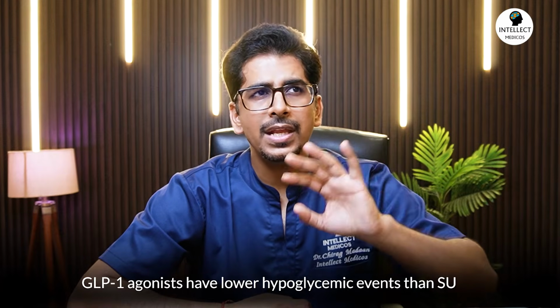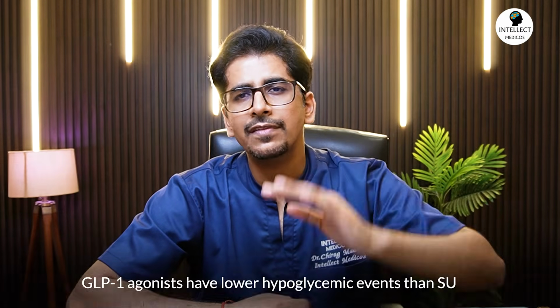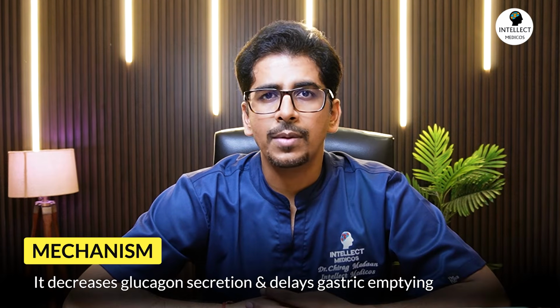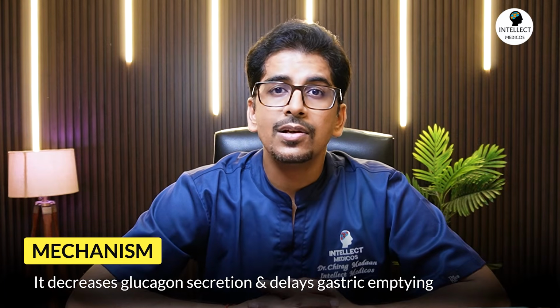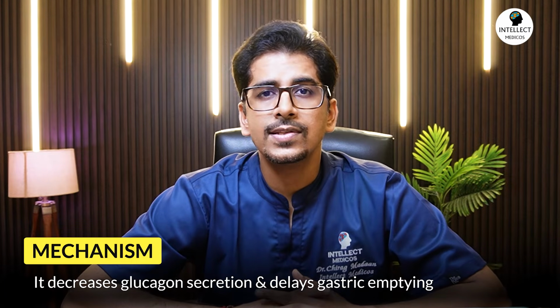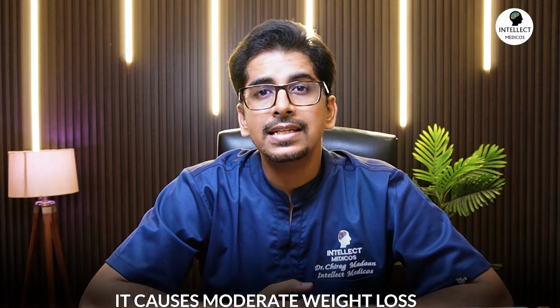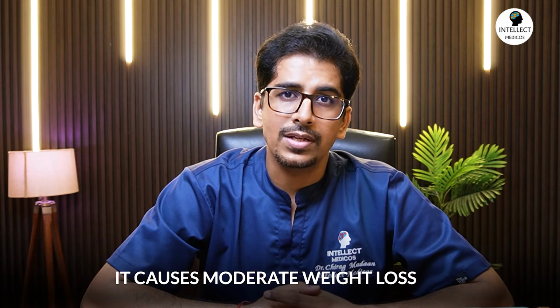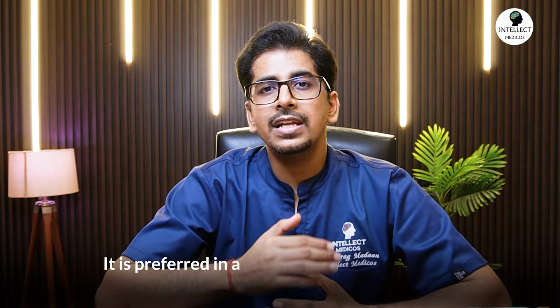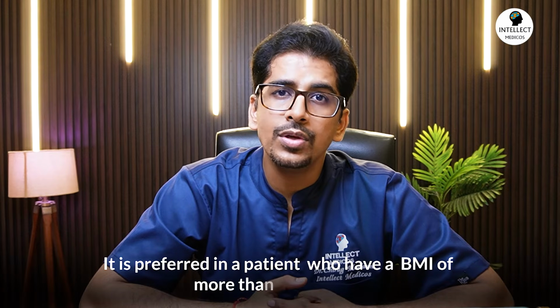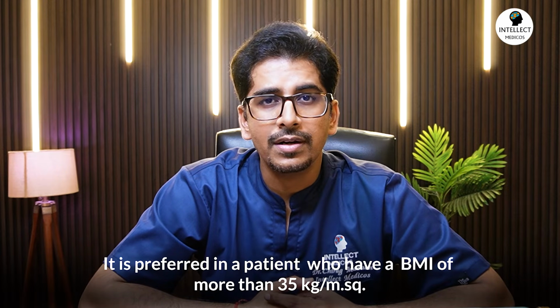And that is why many people have shifted from sulfonylureas to GLP-1 agonists, right? Regarding the mechanism, it also decreases glucagon secretion and delays gastric emptying. With all these effects, it causes moderate weight loss. And it is preferred in patients who have a BMI of more than 35 kg per meter square. Right? So it is preferred in obese patients.